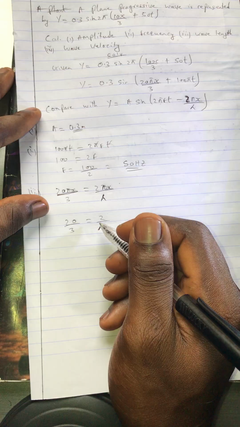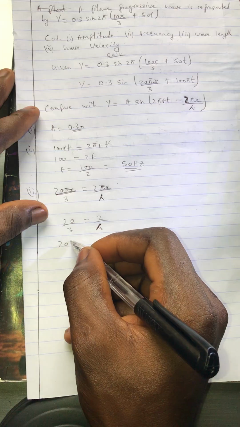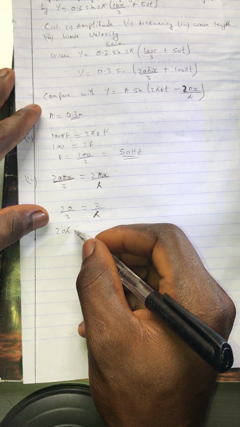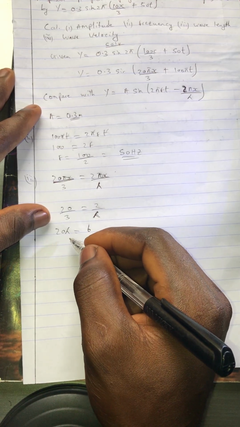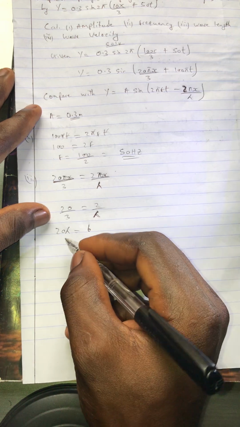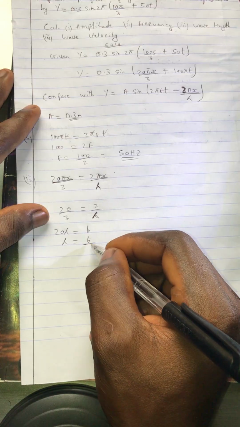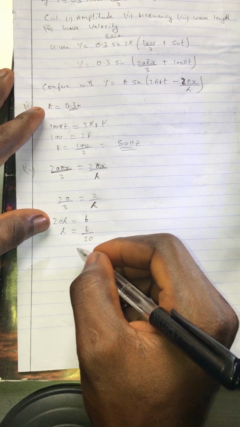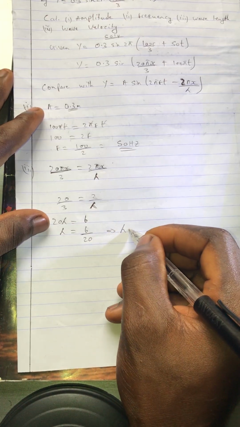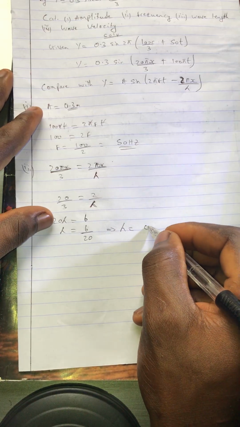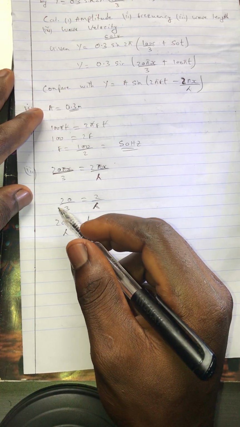So what we are going to do is cross multiply. This times this, and this times this. Then we have 20 lambda equals 3 times 2, which will give you 6. Now you divide both sides by 20 to make lambda the subject of the formula. Your lambda will be equal to 6 divided by 20. Therefore, your lambda is 0.3 meters. And that is your answer for the third one, which is your wavelength.